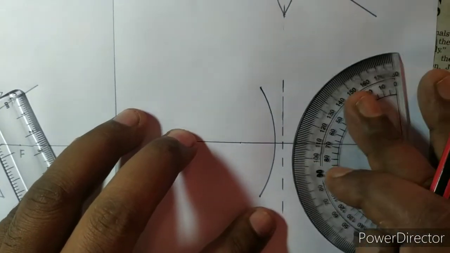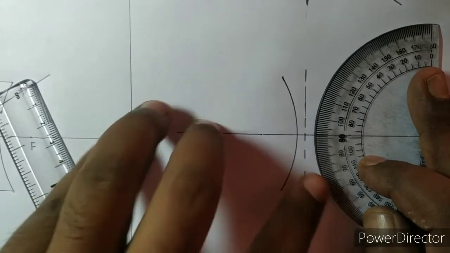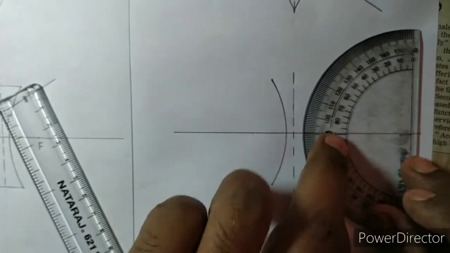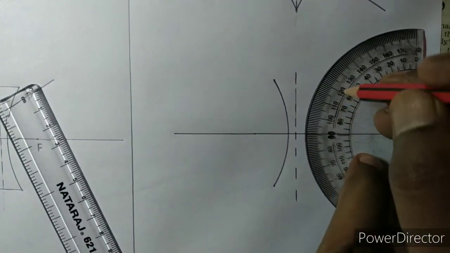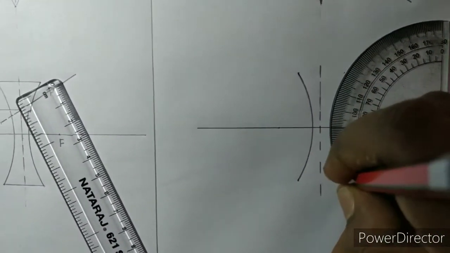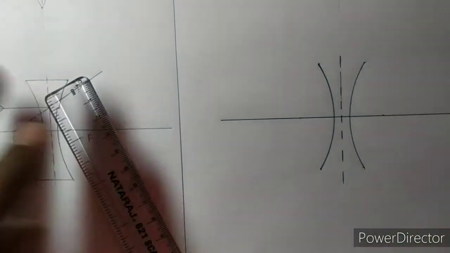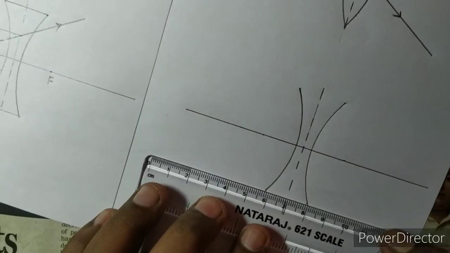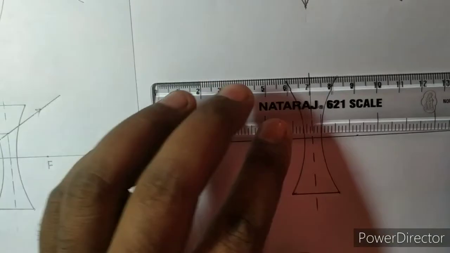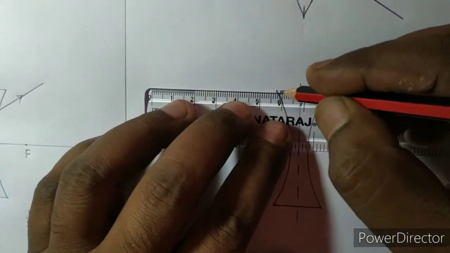In this way, from the opposite side also we can make it. Okay, 90 should be in the principal axis, and 60 and 120. And just keep one thing in mind, that the optical axis should be at equidistance from both sides of the lens. Okay, because the optical axis here is the vertical dotted line, and that should always be equidistant from both the edges so that it looks better.